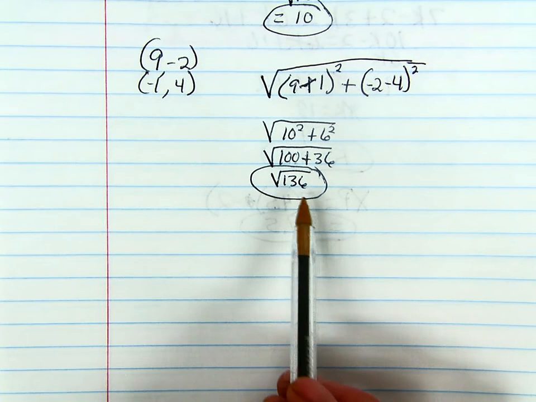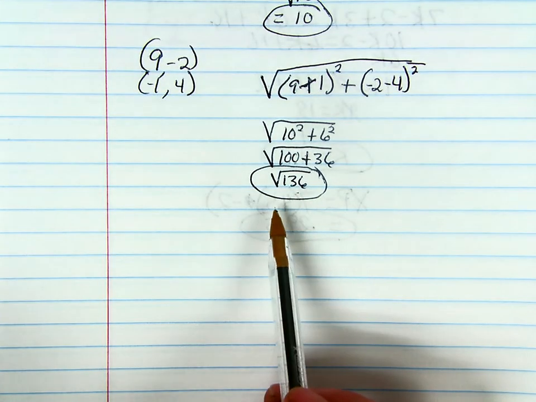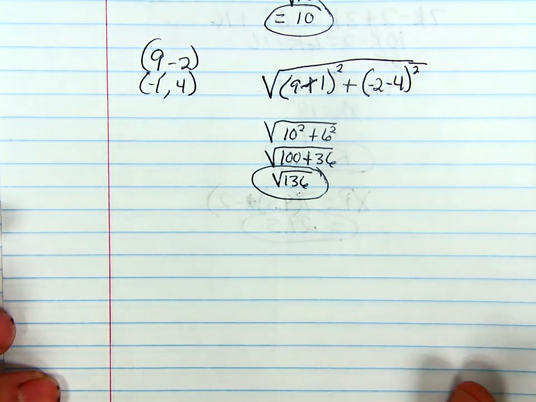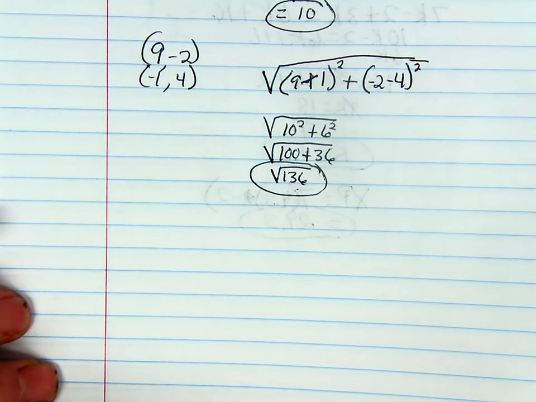Will you count that wrong on the test if it's a decimal? No, but this is what I want. I want this right here. We had all of them together.